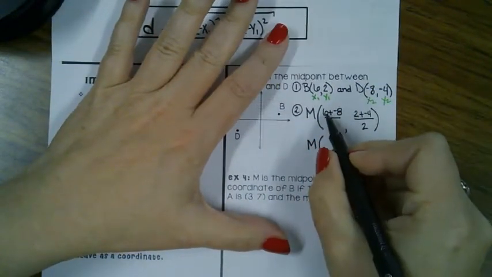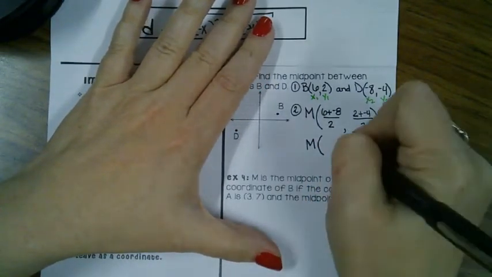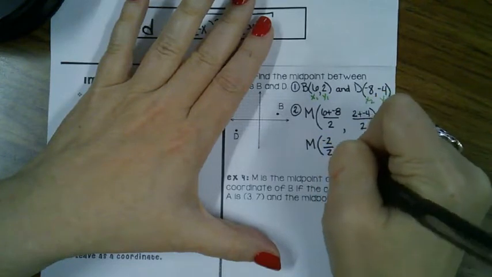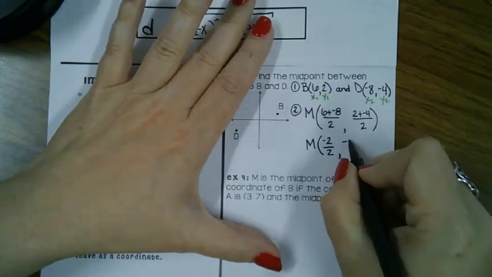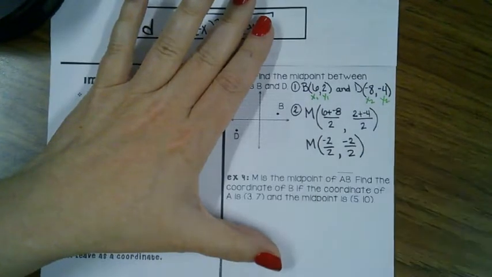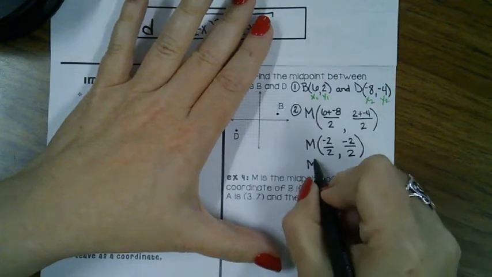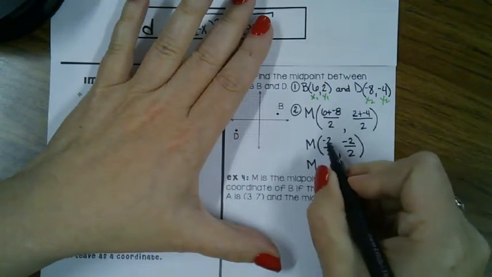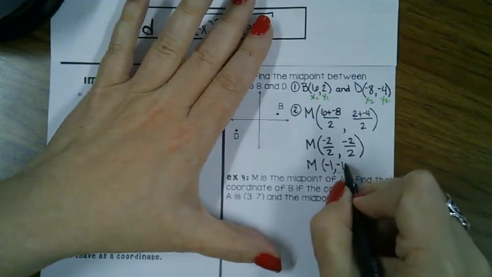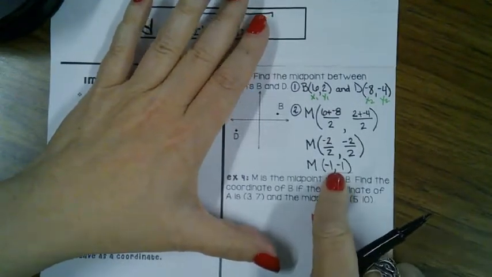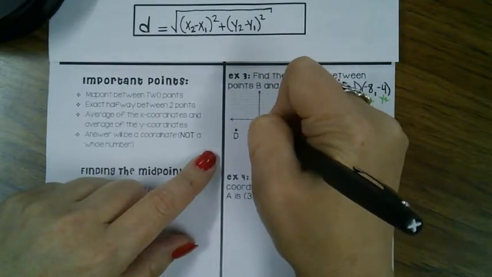All right, what is 6 plus a negative 8? Negative 2. And then 2 plus negative 4? Negative 2. So then our midpoint, once we simplify this, negative 2 over 2 is going to give us a negative 1, and then this would also give us a negative 1. So that's our midpoint, directly in between the two, right there.